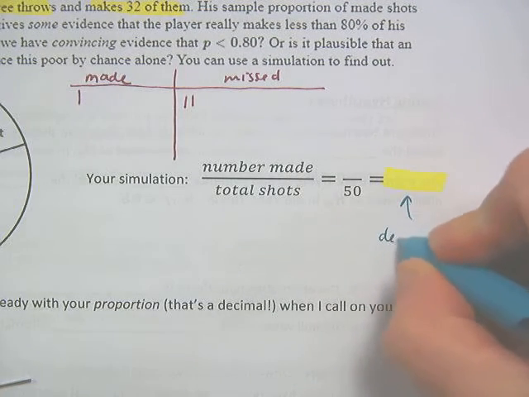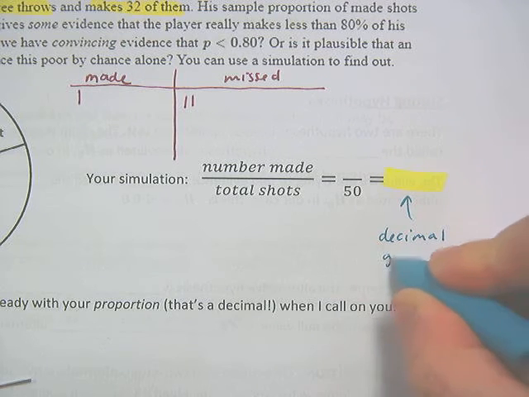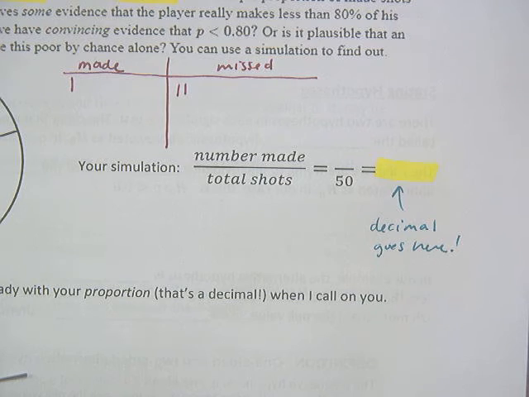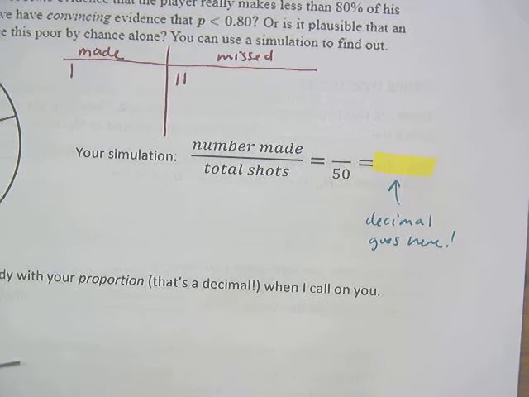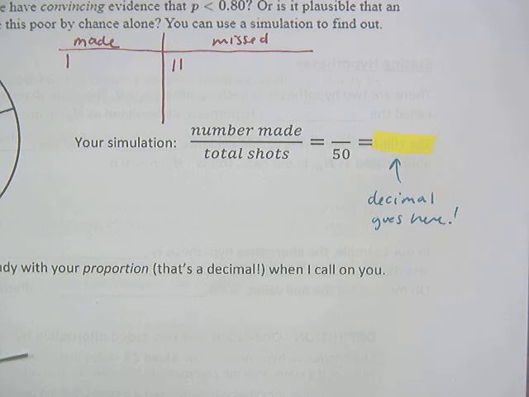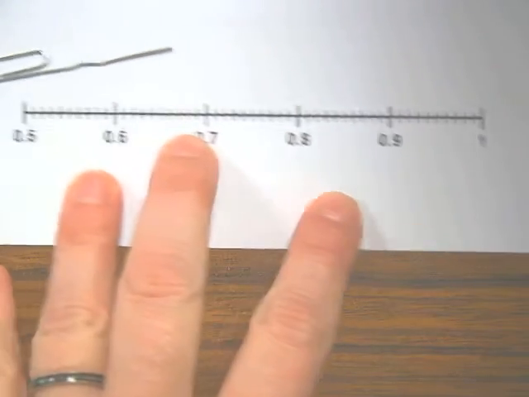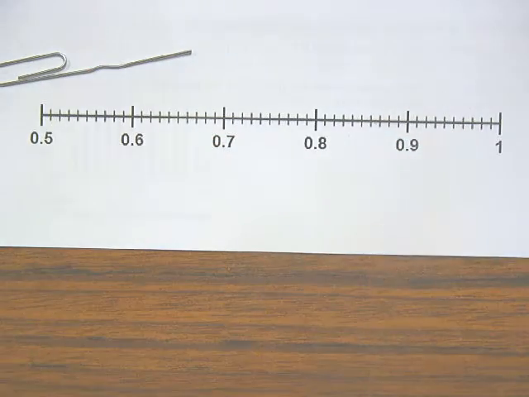Tell yourself now, decimal goes here. Because guess what? I'm going to go around the room and ask every single one of you in here to tell me your decimal value. So there is no hiding today. When I call you, be ready to give me your decimal because what we're going to do as a class is make a dot plot of all of these simulations of the 50 free throws and the proportion of baskets that are being made, okay?